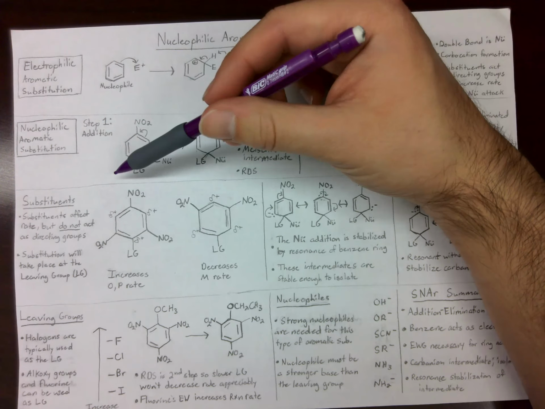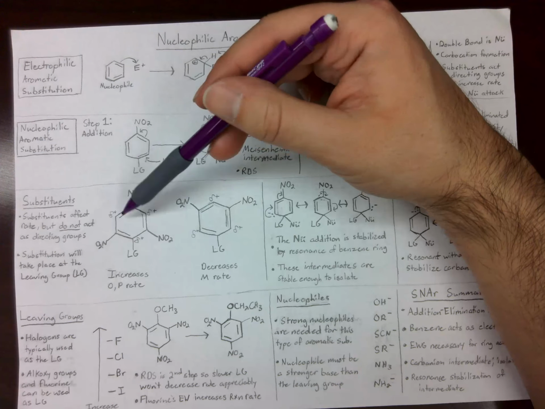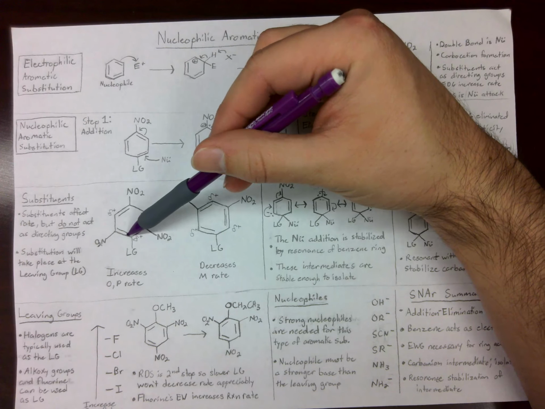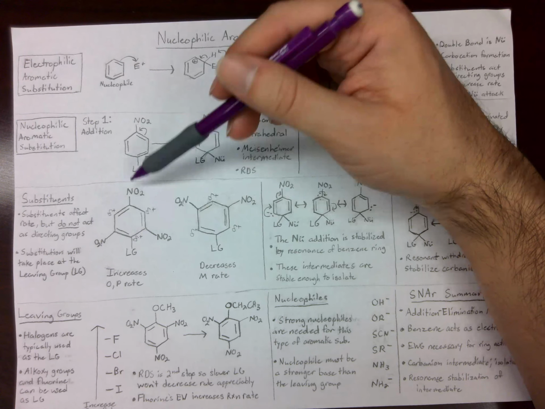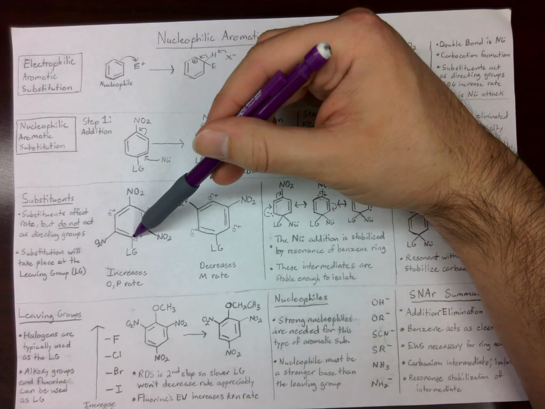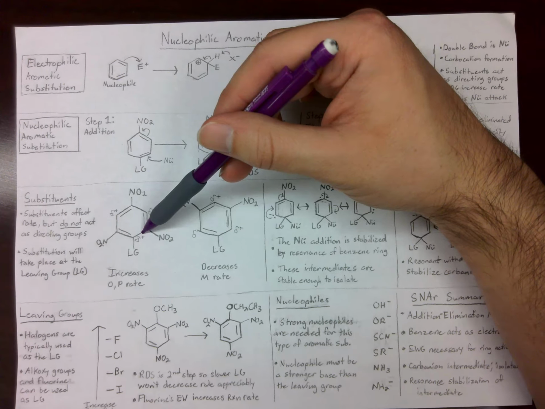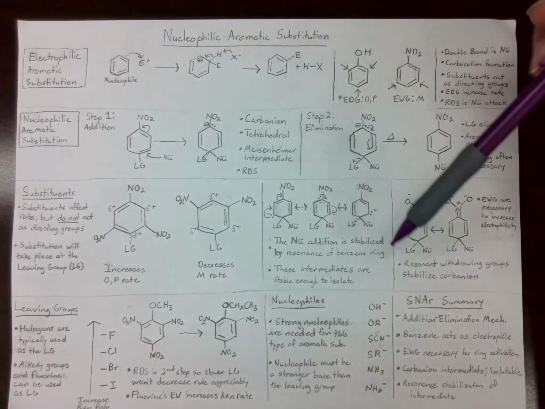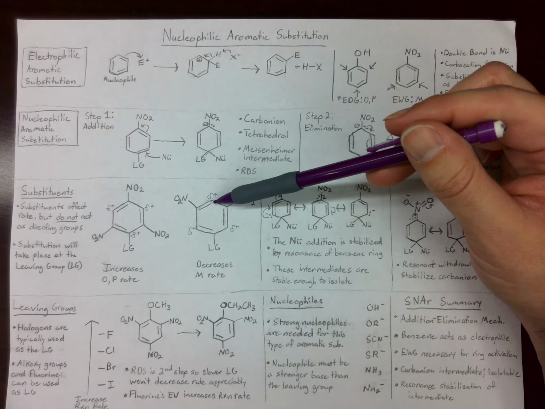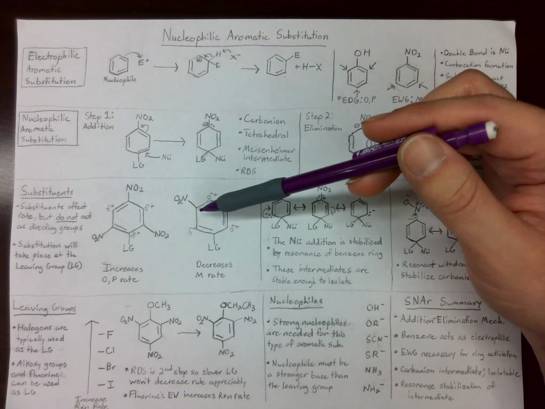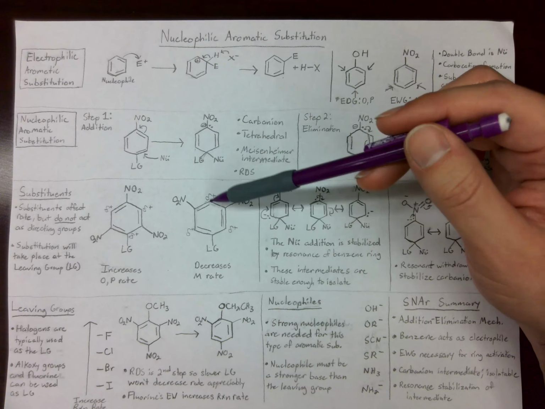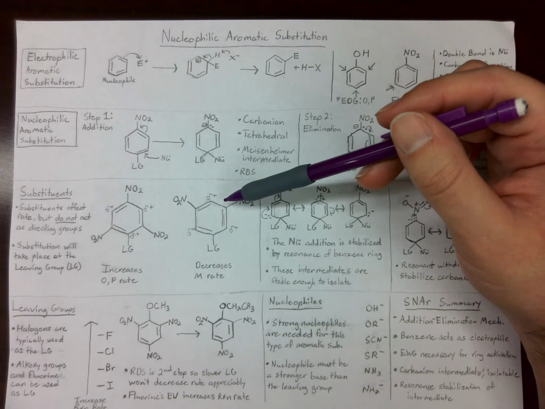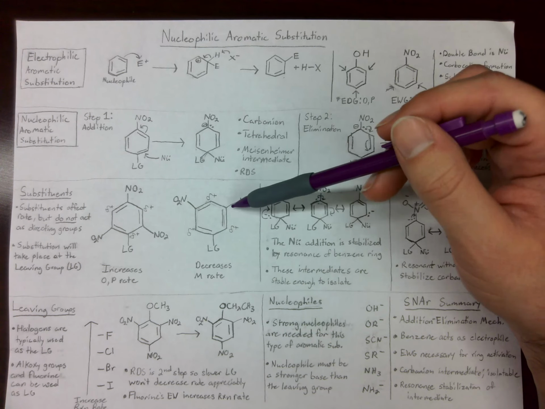If you have it at the meta position, this decreases the rate in comparison to having the substituents on the ortho and para positions, because instead of this carbon being more electron deficient, where the nucleophile will want to bond to it more strongly, it's being wasted on the other carbons that are ortho and para to it. So you don't want your substituents on the meta locations.